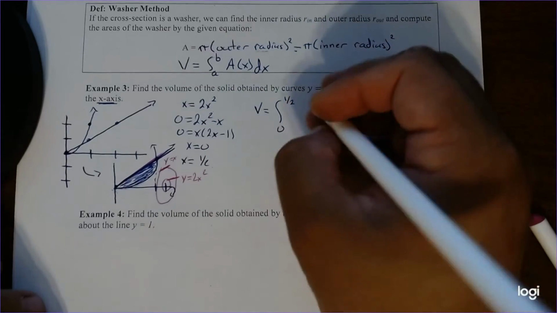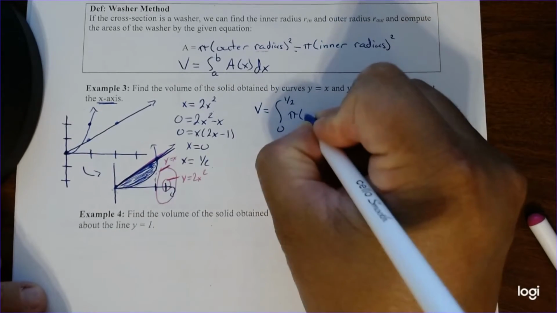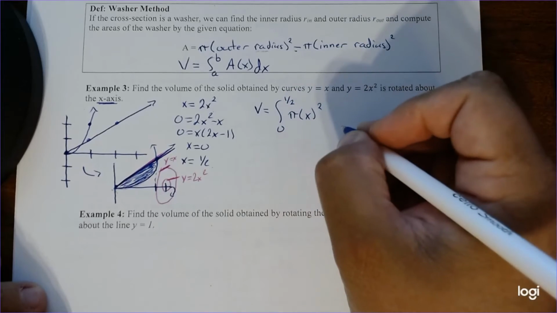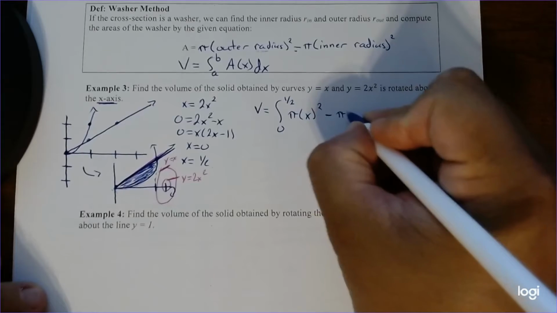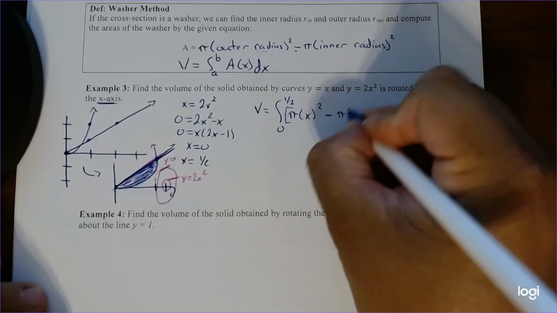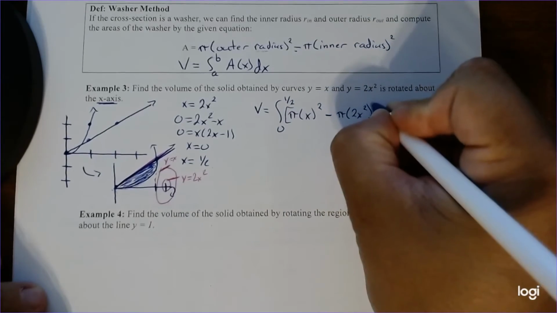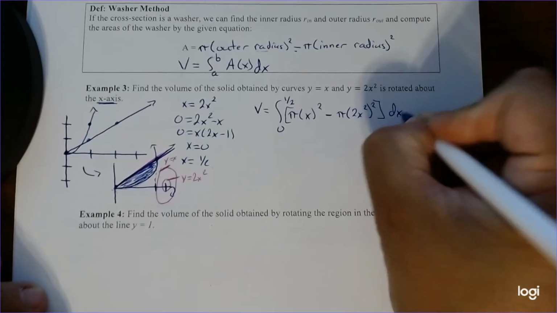So outer, so it will be pi x squared minus pi times 2x squared dx.